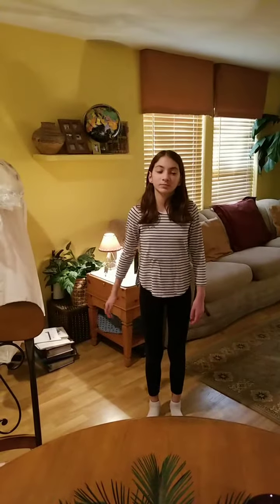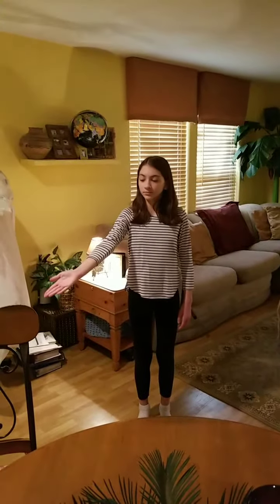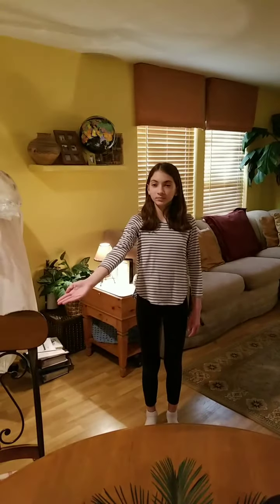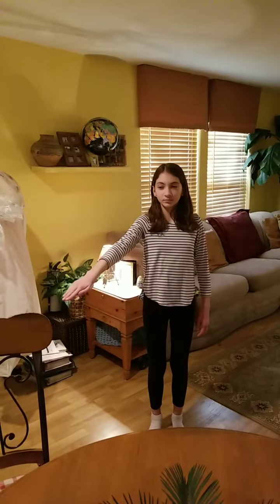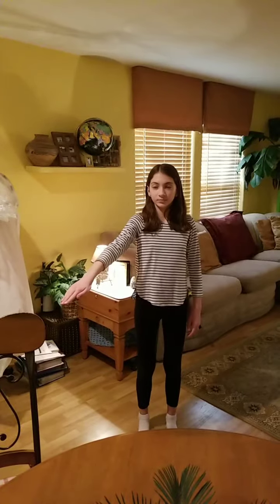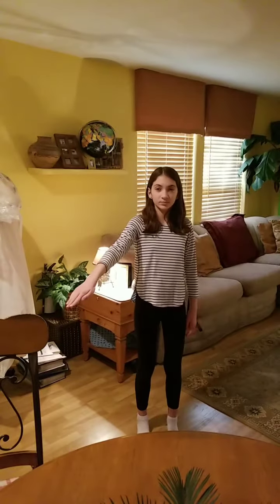Okay? And supination, which would be like a palm being held forward, facing anteriorly or upward. And pronation would be the opposite movement, causing the palm to face posteriorly or downward.